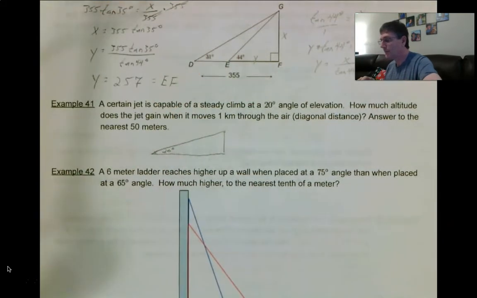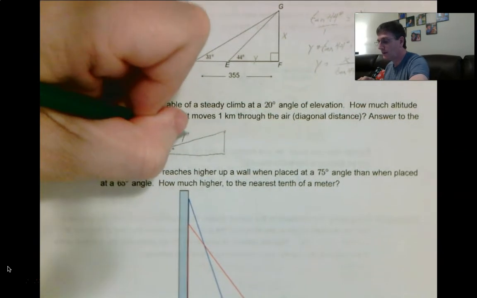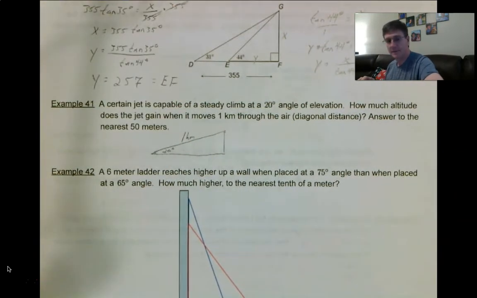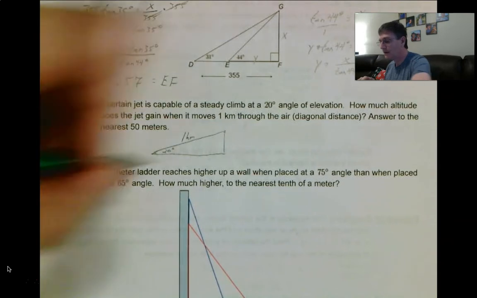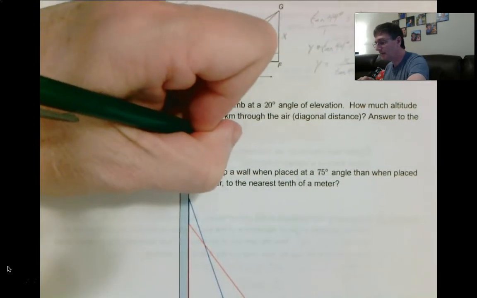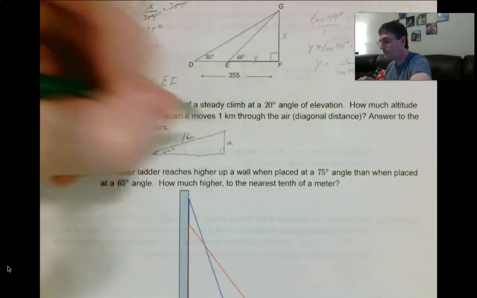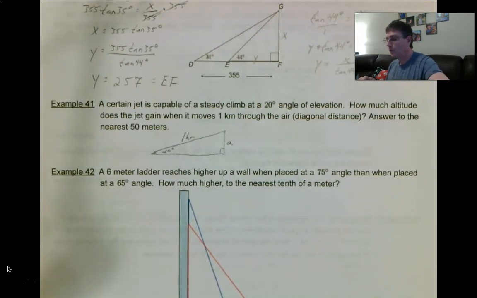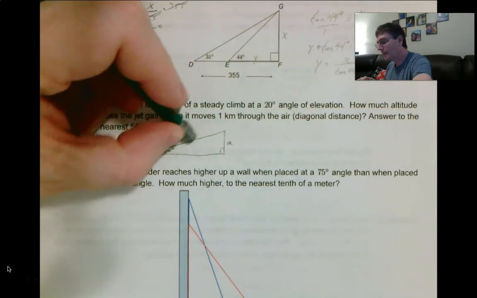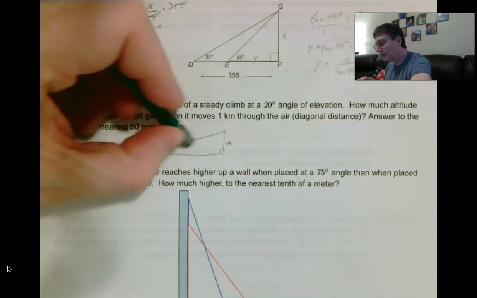20°, 1 kilometer, and how much altitude does it get? Call that little a. Okay, so 1 kilometer is 1,000 meters.